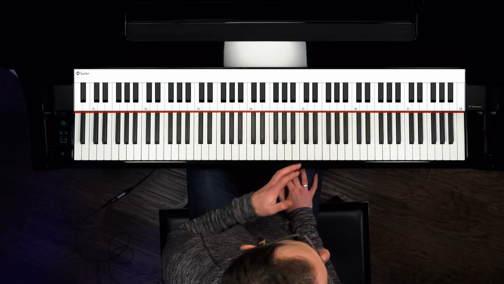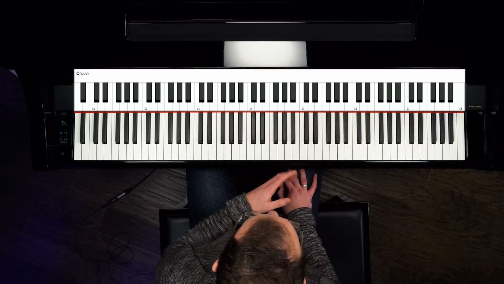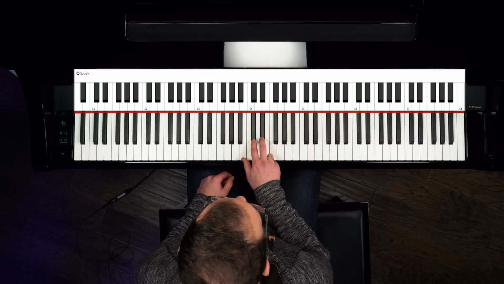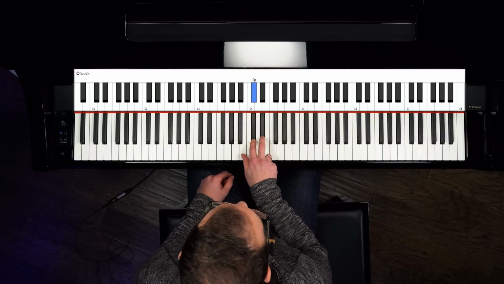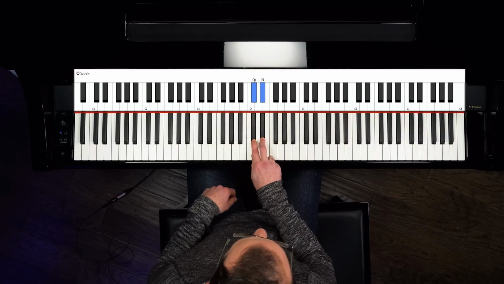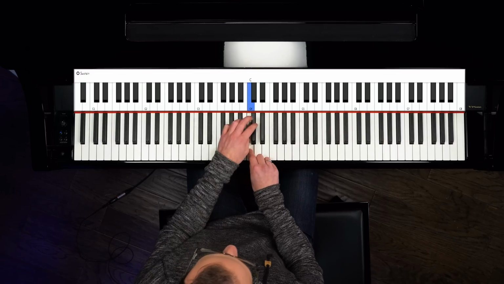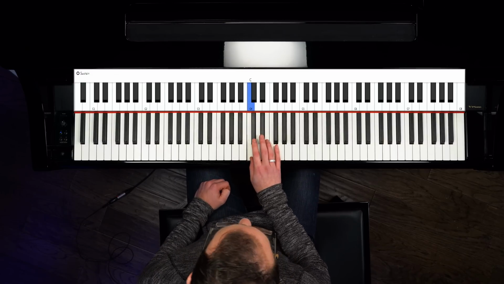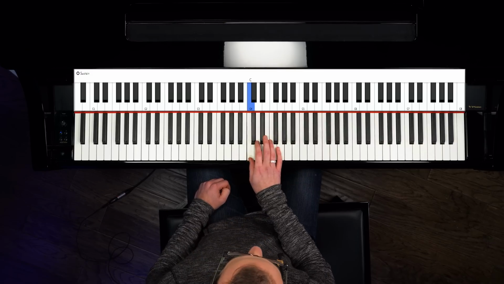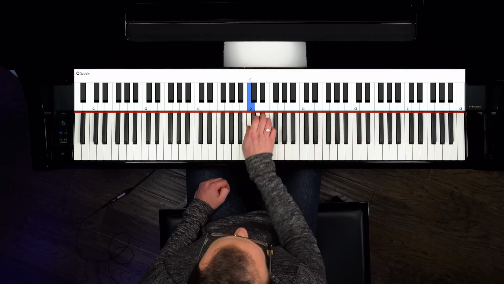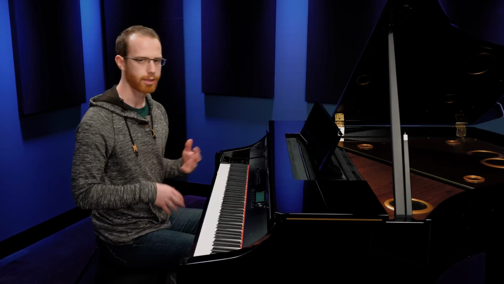If you want to find any C note on the piano, just look at that grouping of 2 black keys, and the C note is going to be the note directly to the left of the leftmost black key. So there is the C, the middle C key.